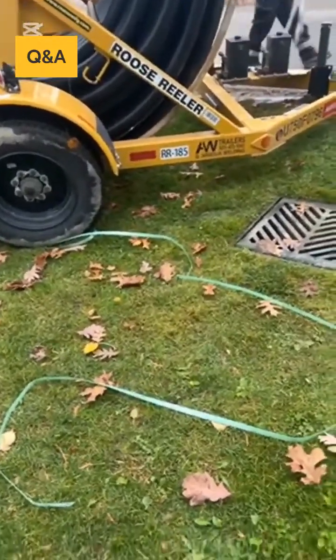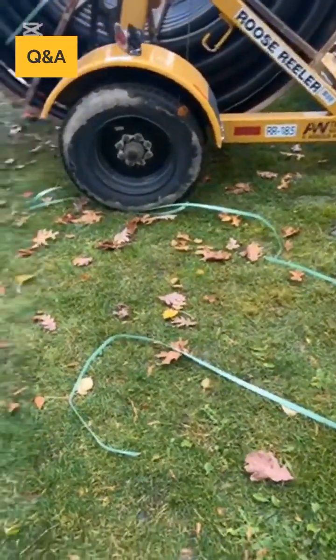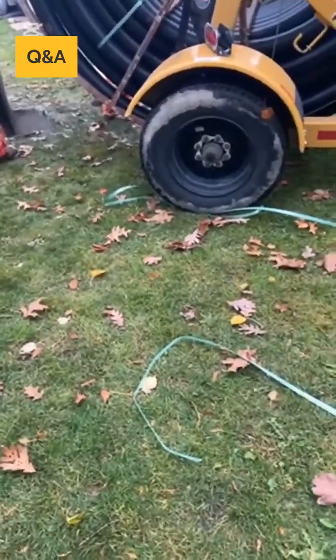So this is the machine that we use. That's a structure that he's doing.